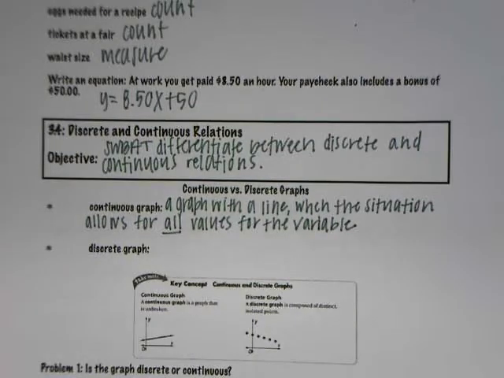Is it always linear? Not necessarily, no. So this is more just whether or not you're connecting the points of the line or not.